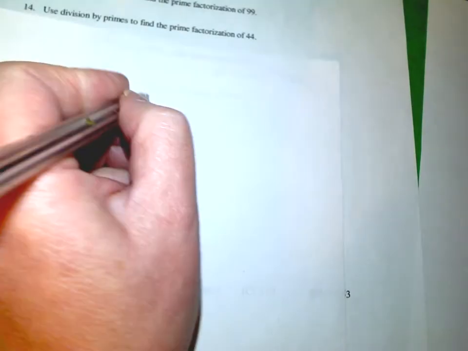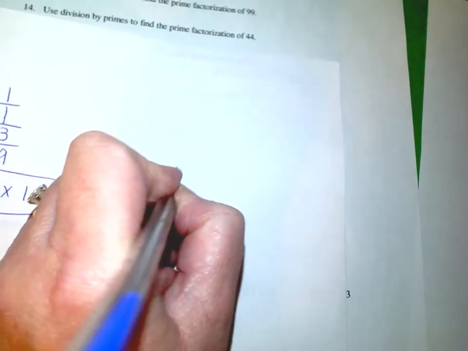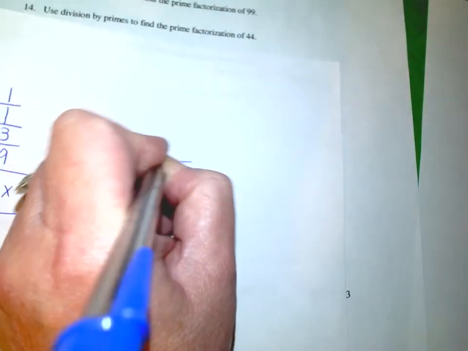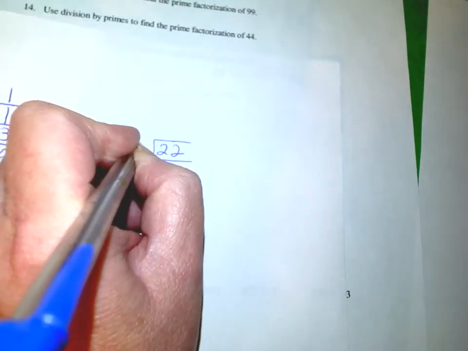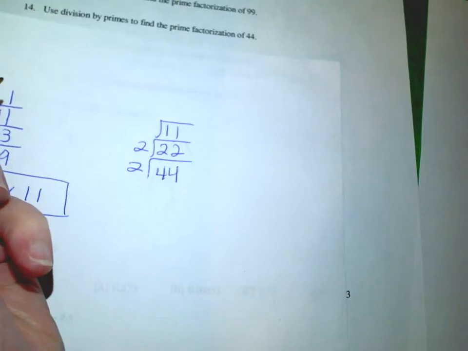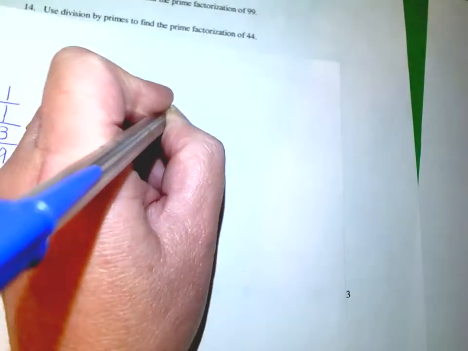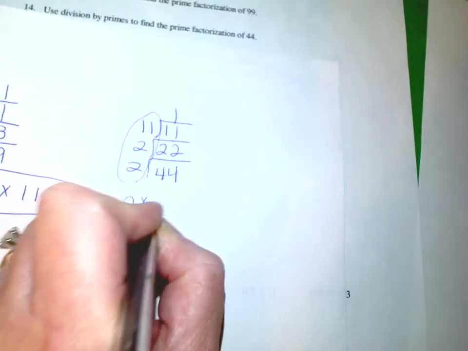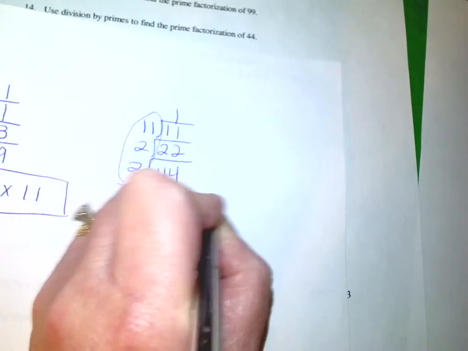Number 14 is 44. Start with 2. Yes, it goes into it 22 times. 2 goes into 22 11 times. And the only prime number that goes into 11 is 11. And our prime factorization is just 2 times 2 times 11.